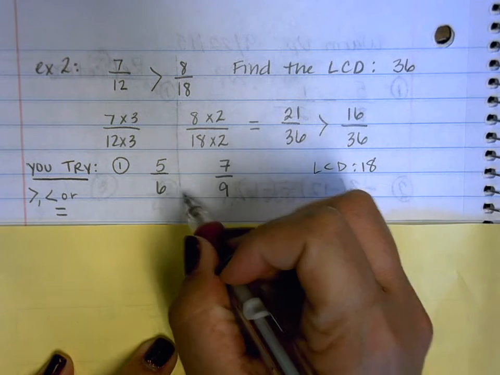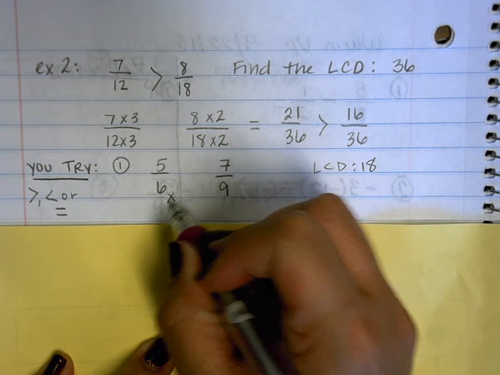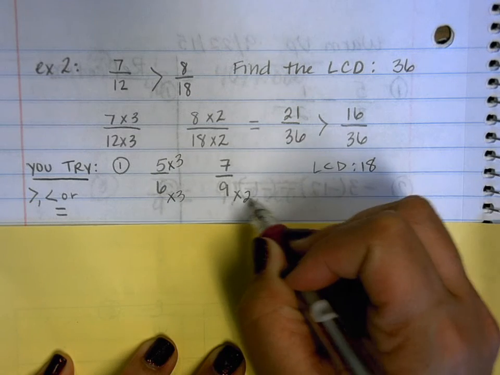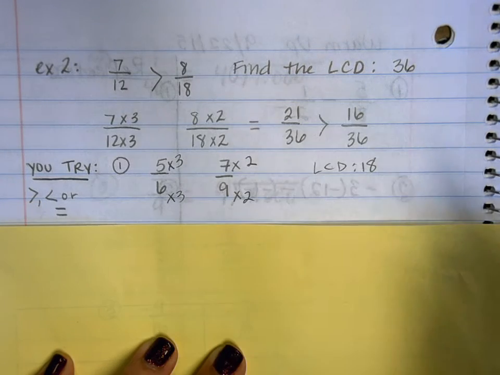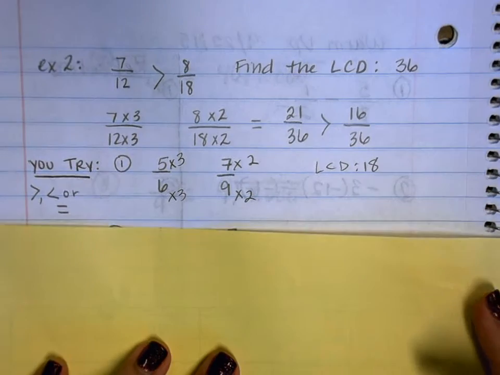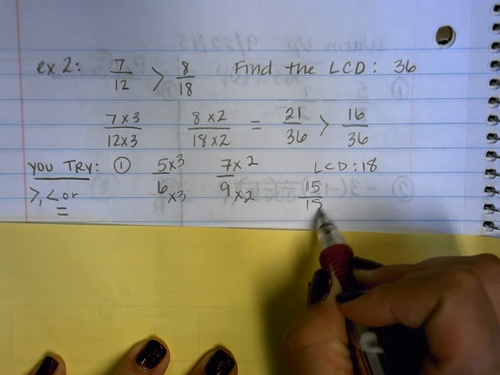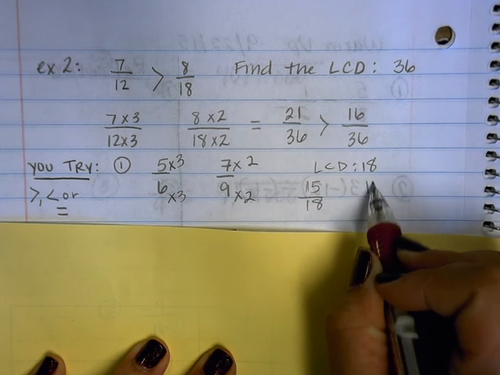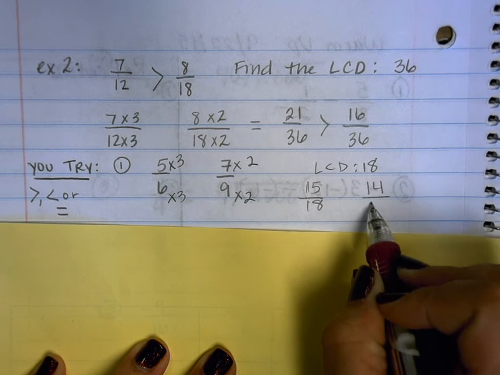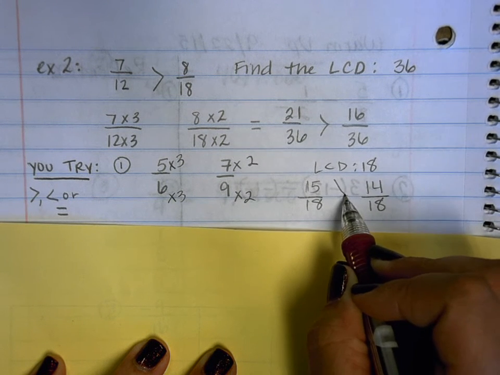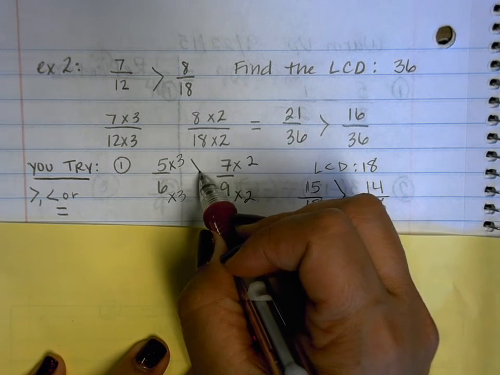So we need to multiply 6 times 3, 5 times 3, 9 times 2, 7 times 2. Follow me so far? Okay, so I have 15 over 18, and I have 14. Oh, it's really close, isn't it? So now I can say, okay, 15 over 18 is bigger, so 5/6 is bigger.